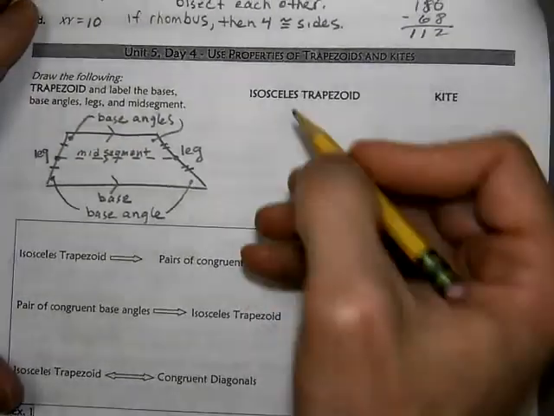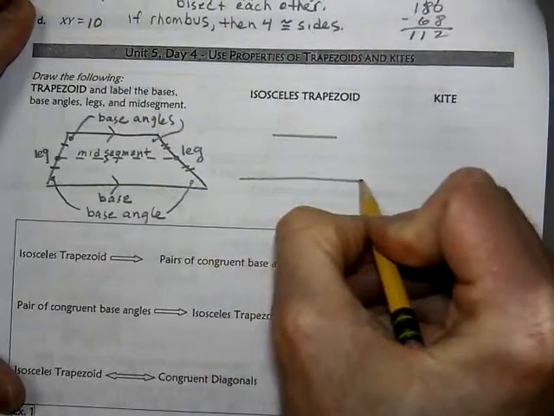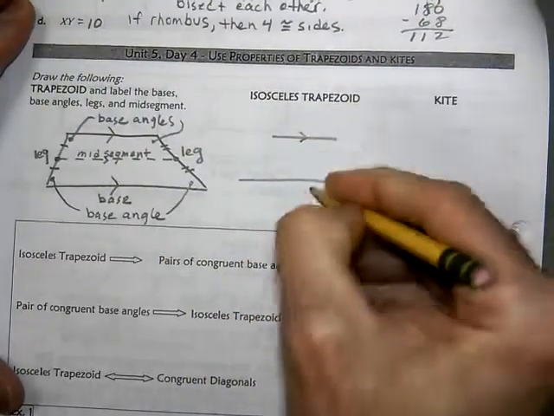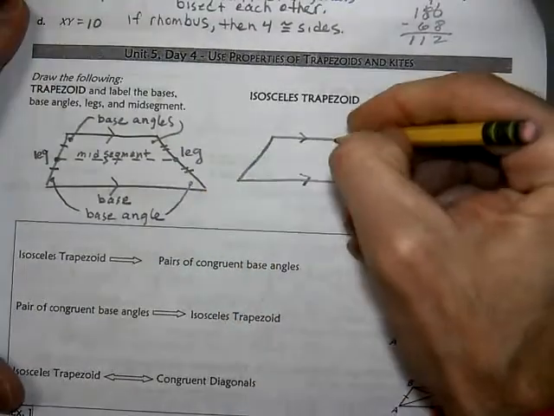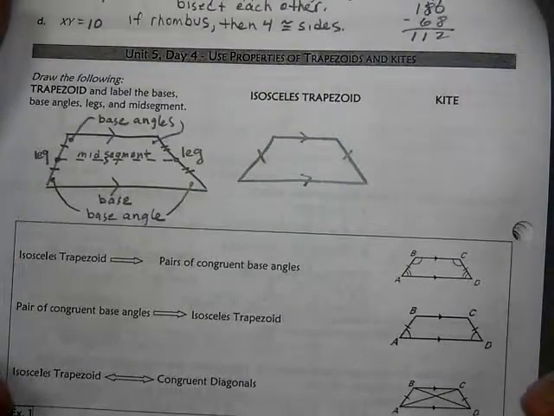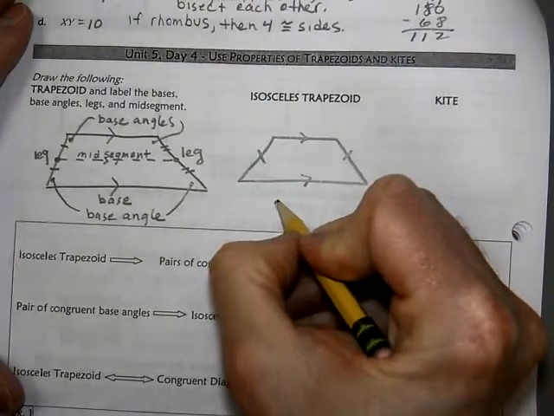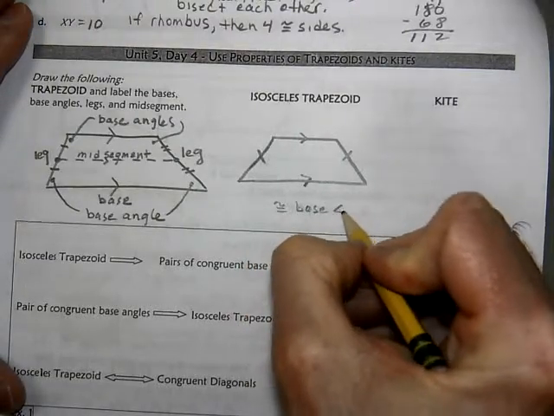An isosceles trapezoid, it's cool because it has one set of parallel sides, but the legs are the same length. So when you talk about the base angles, you're going to have congruent base angles.